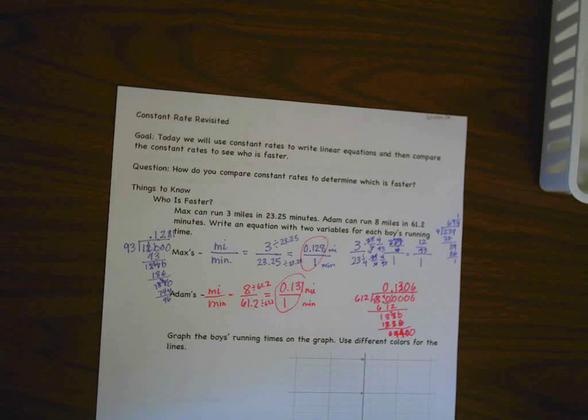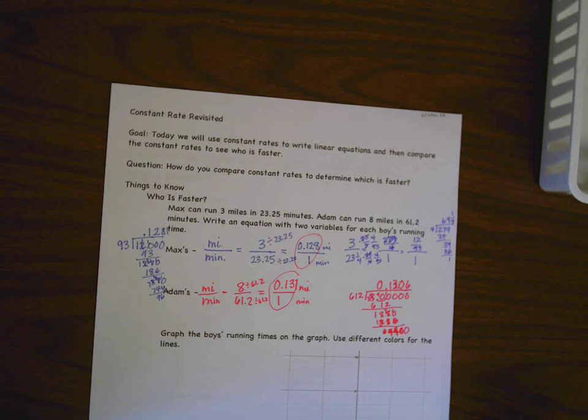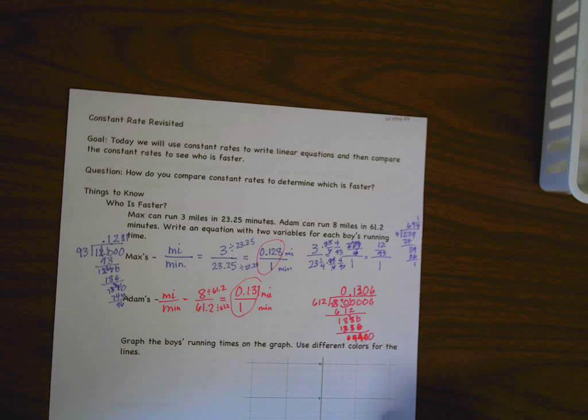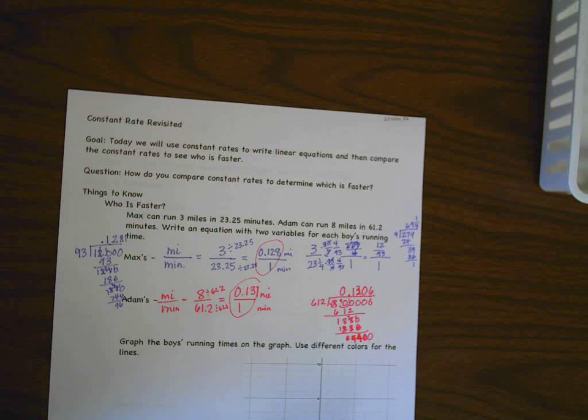Okay, so now it says, graph the boys' running times on the graph. Use different colors for the lines. Okay, so we know what the unit rate is, and so basically you're going to graph for every 1 minute they can travel that much time. So in 23 minutes, okay, so here's how we're going to do this. The x-axis is the minutes, and the y-axis is the distance. And so in 61 minutes, this graph is not going to work at all.